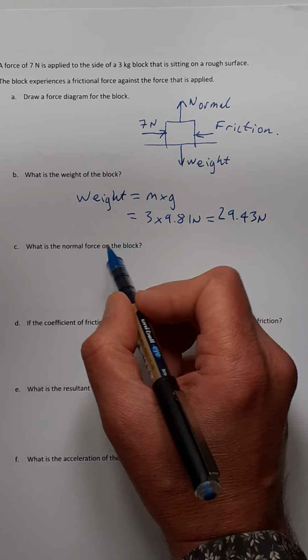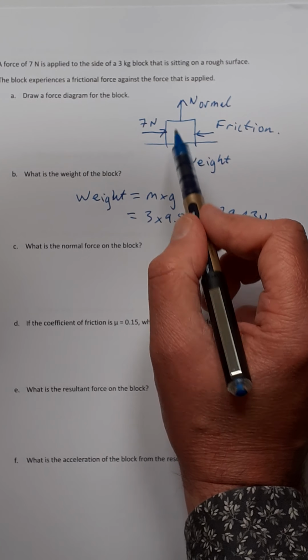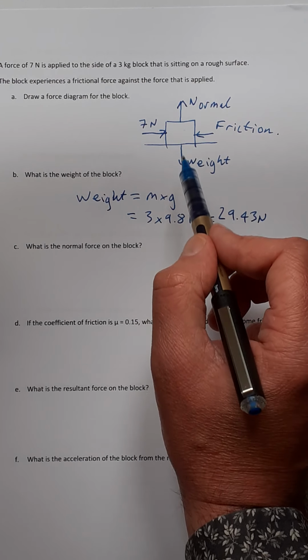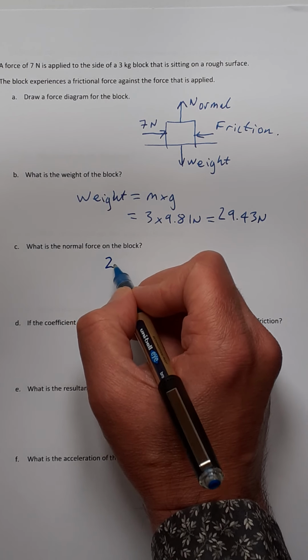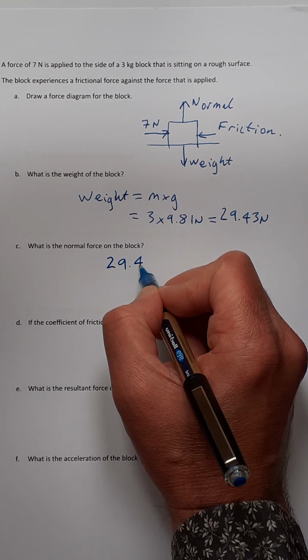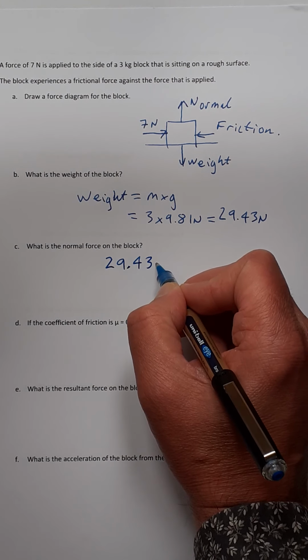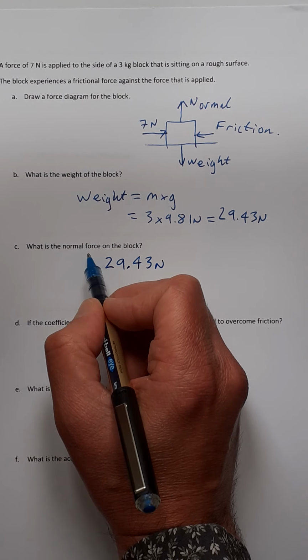The normal force on the block, because the forces up are going to equal the forces going down, I can just say that the normal force on the block is going to be exactly the same as the weight of the block, not the mass, because we're talking about forces here.